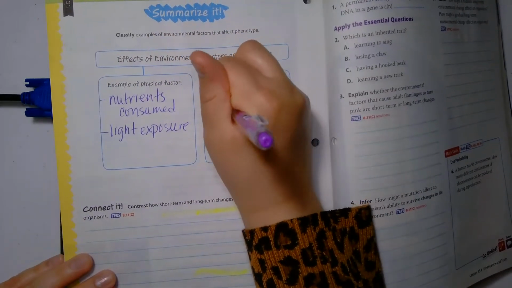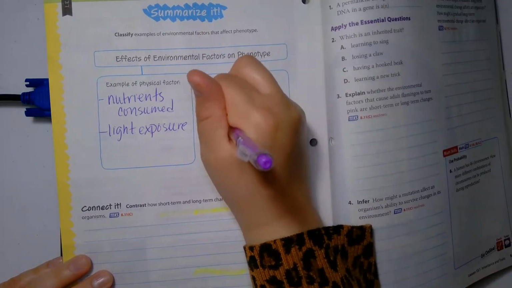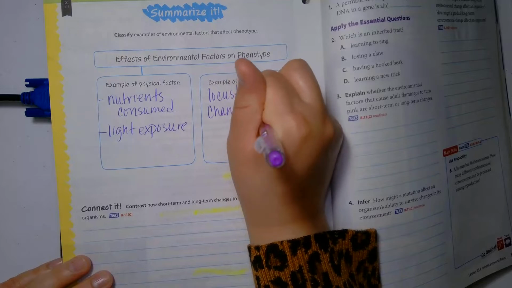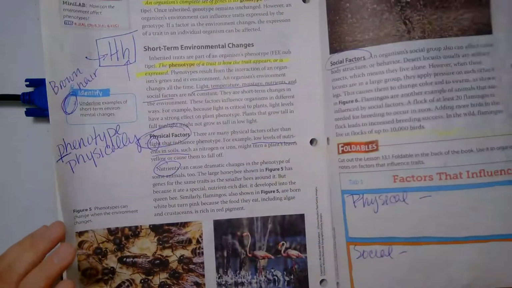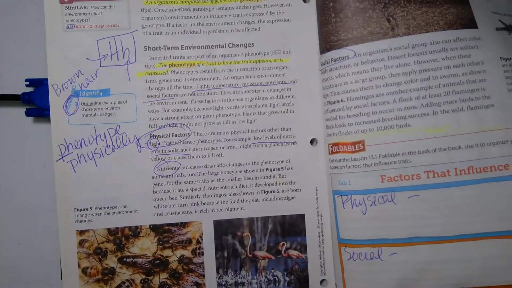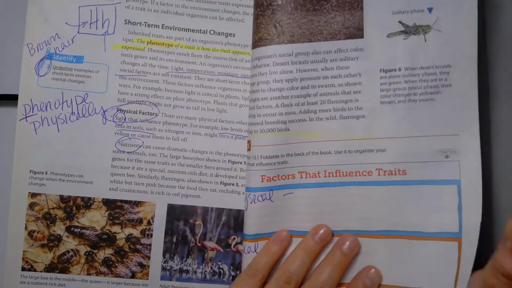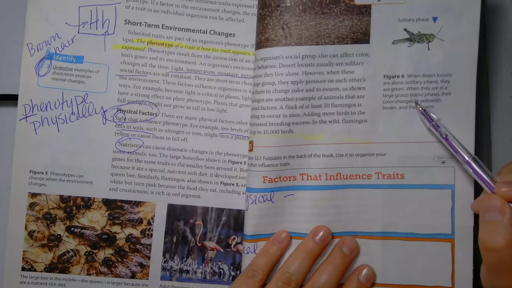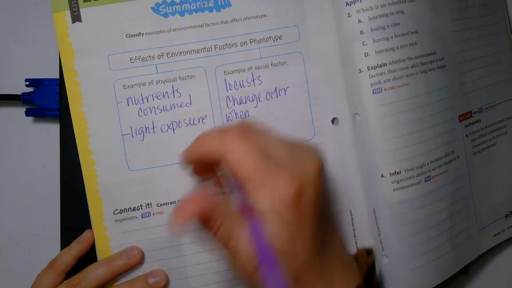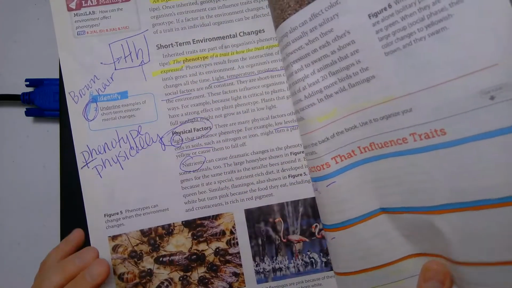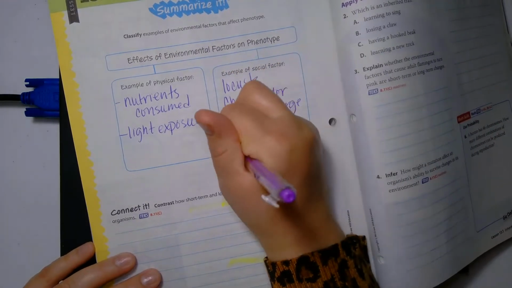Okay, so that's done. Example of social factor. What is it? Locusts. So locusts change color when they're all really close together. Boom. Okay. They change color and swarm. Locusts change color when they're what? Together? When they're in a large group. When in a large group and swarm.